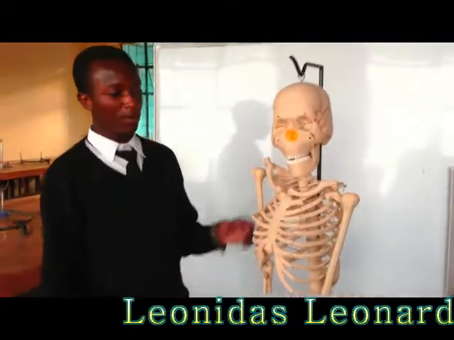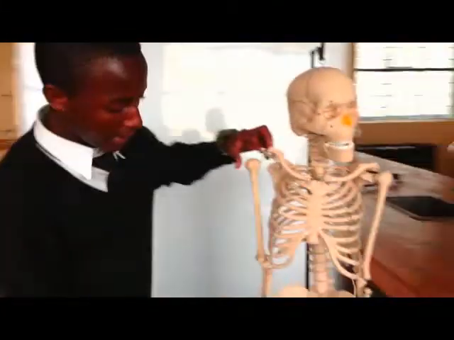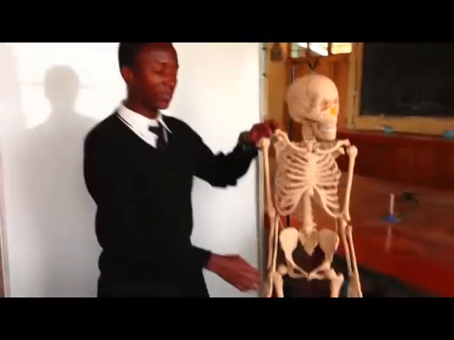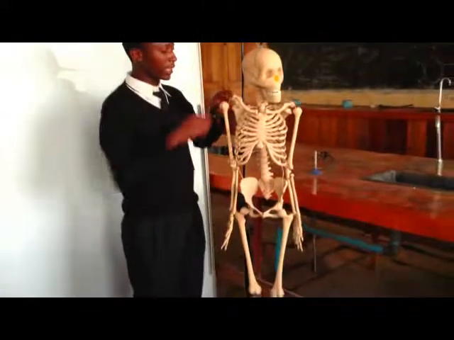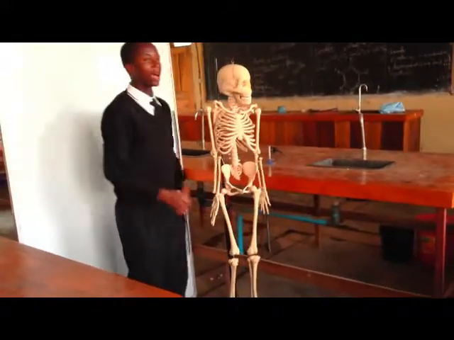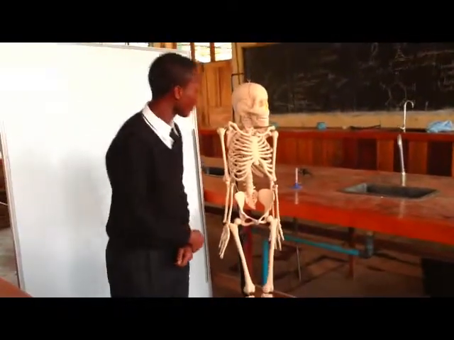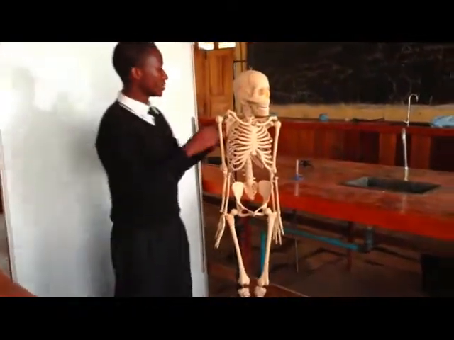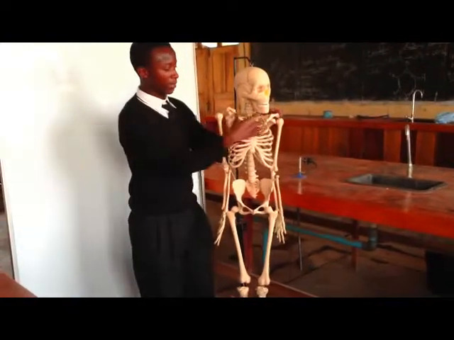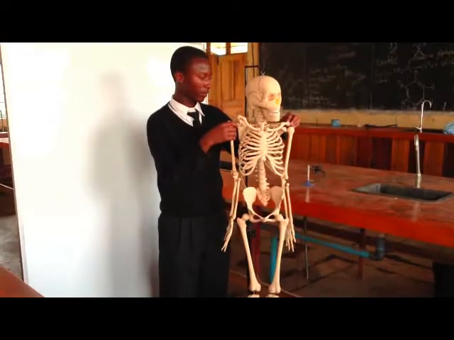I'm going to present about the appendicular skeleton. The appendicular skeleton consists of 2 parts, which are the forelimbs and the hind limbs. I'm going to present about forelimbs. Forelimbs are attached to the anterior part of the body.